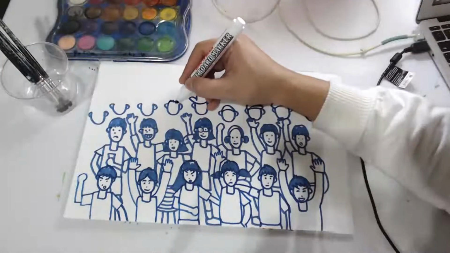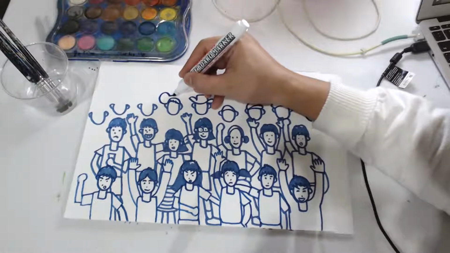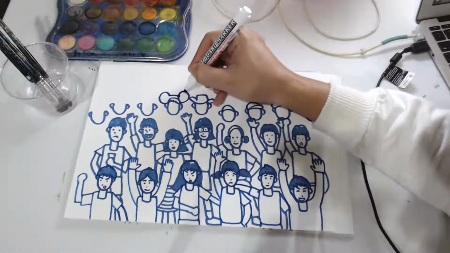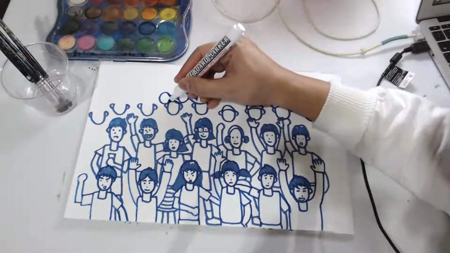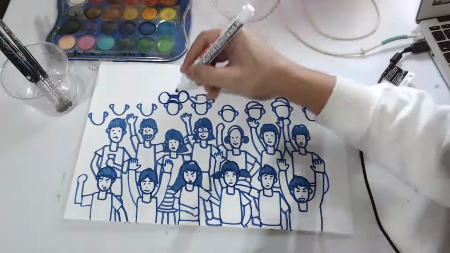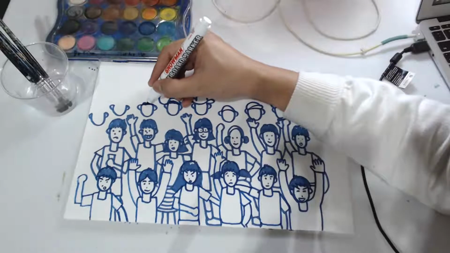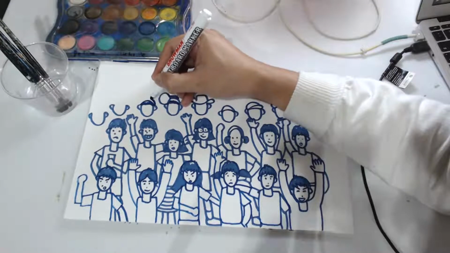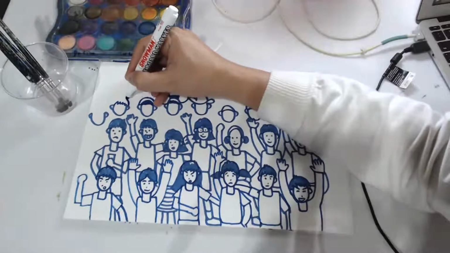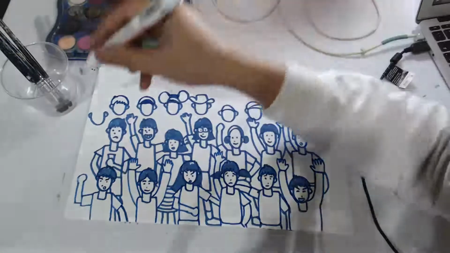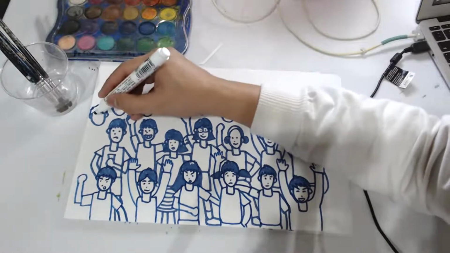Maybe some of them are wearing the headband, like the Minnie Mouse headband. Some of them at the back are wearing the headband. And then this person maybe just flat. He doesn't wear anything. And then this person also, just flat.